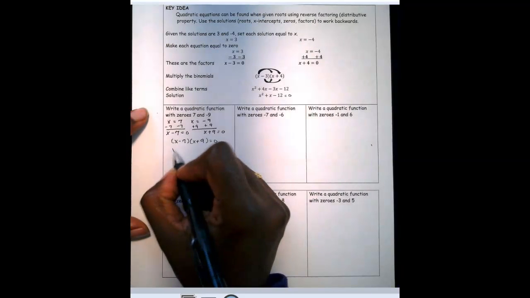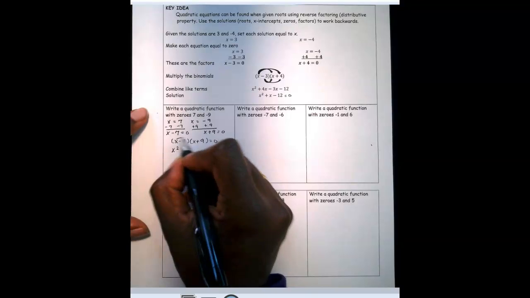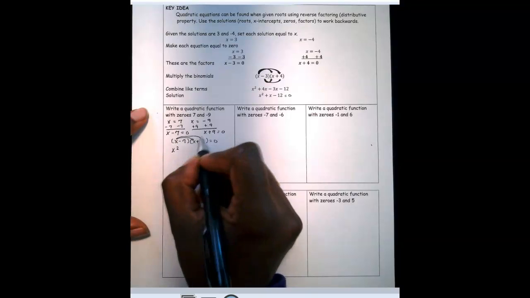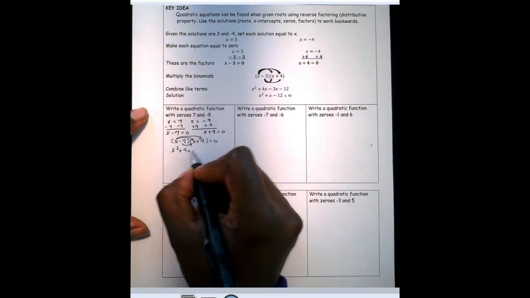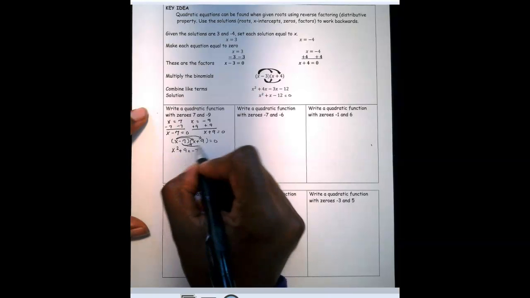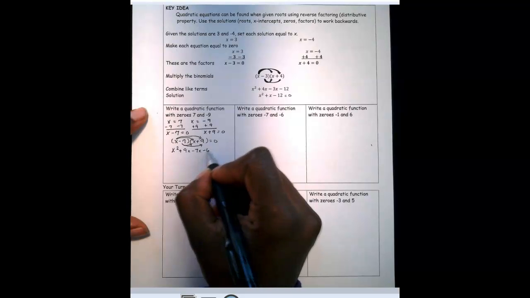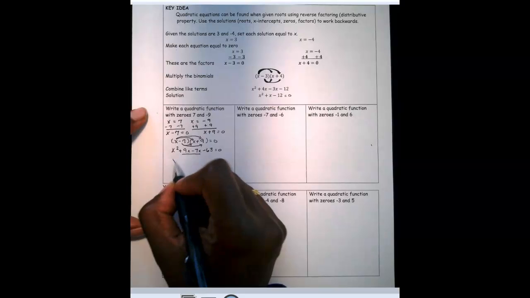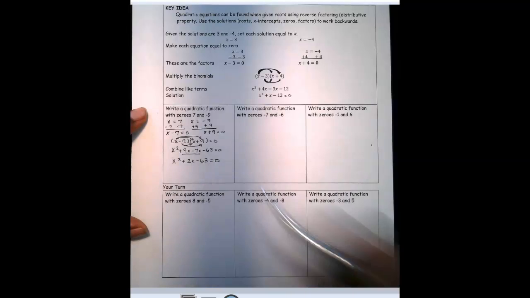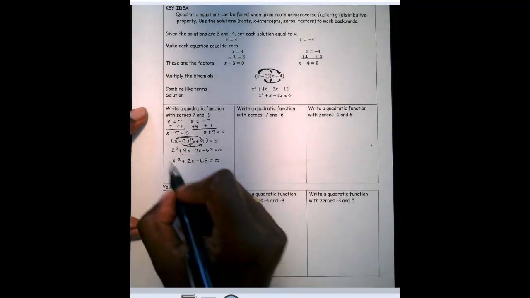So we've got x times x, which is x squared, x times positive 9, which is 9x, negative 7 times x, which is negative 7x, negative 7 times 9, which is negative 63. We're going to set that equal to 0. Here we're going to combine like terms, and we end up with x squared plus 2x minus 63 is equal to 0. So that's our original equation.